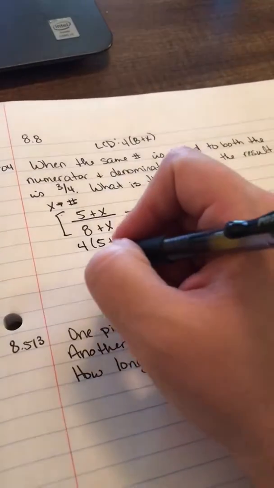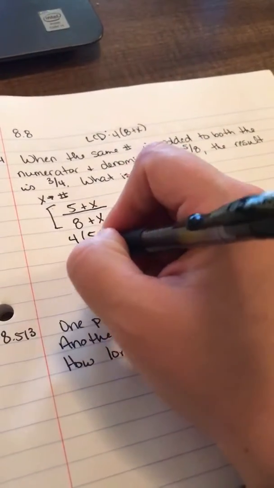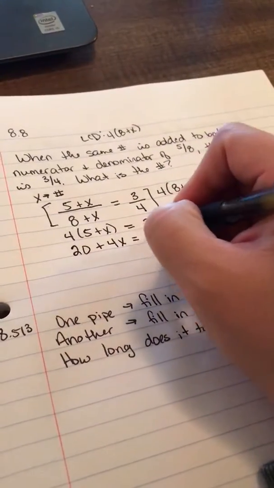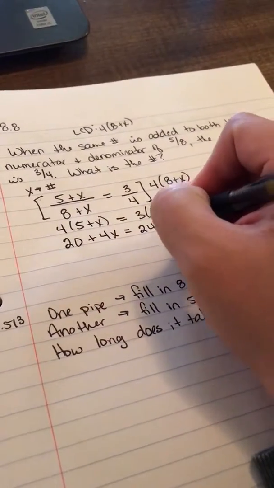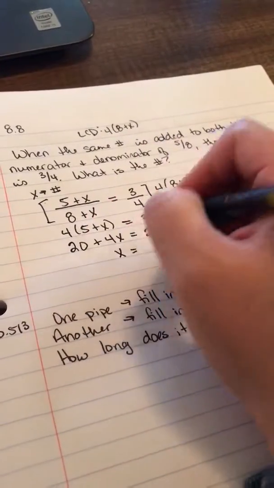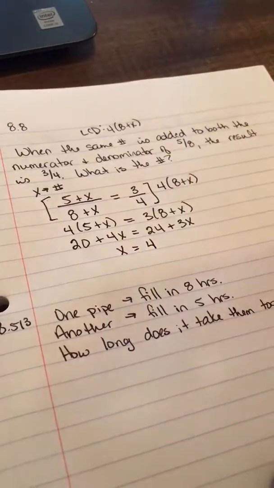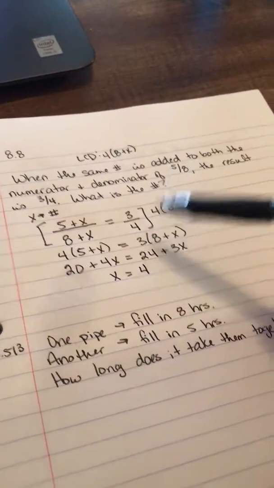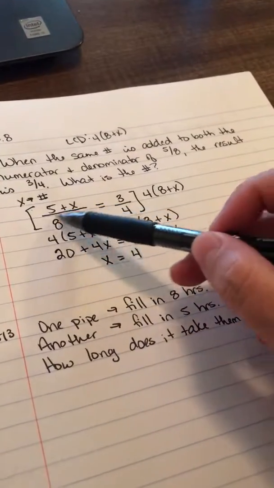Then you just have a linear equation to solve, so distribute. So we got 20 plus 4x is equal to 24 plus 3x. Subtract our 3x, so we get x on this side. Subtract our 20, 24 minus 20 is 4, so x equals 4. And this should work as long as x is not -8.